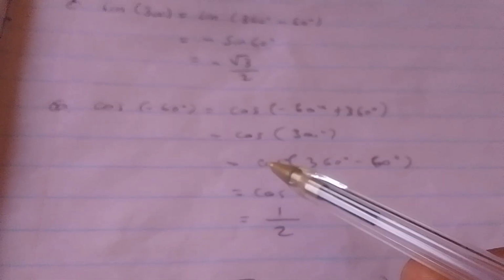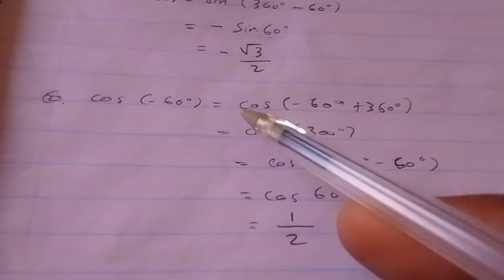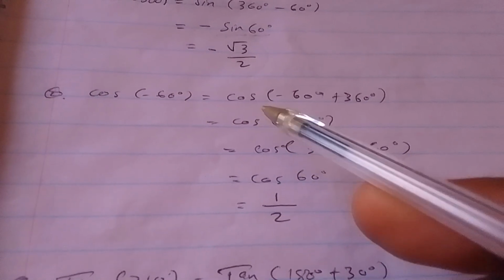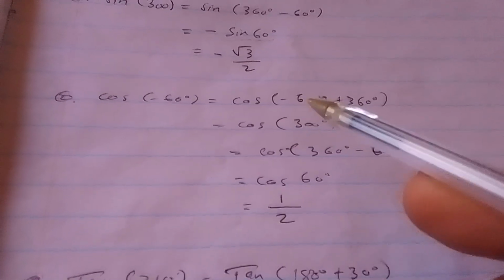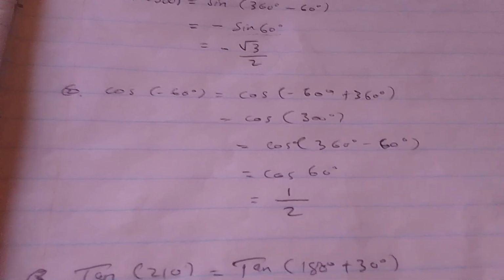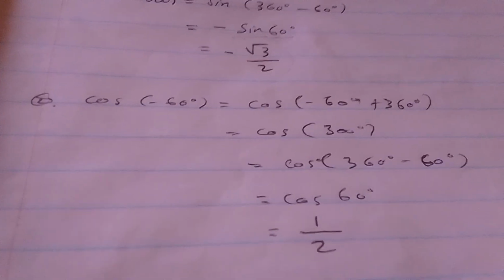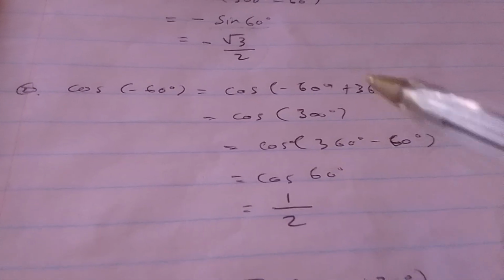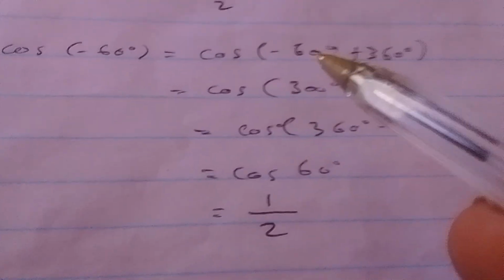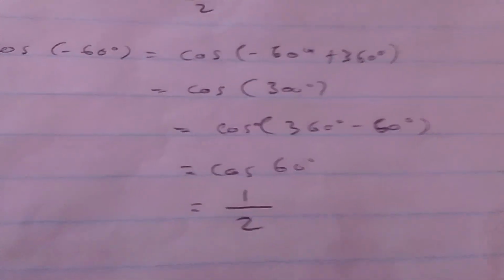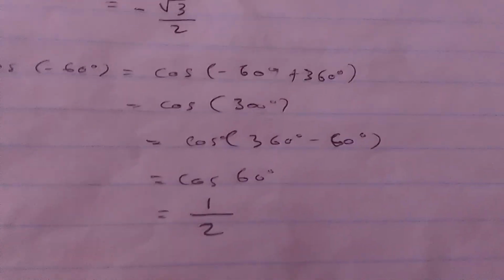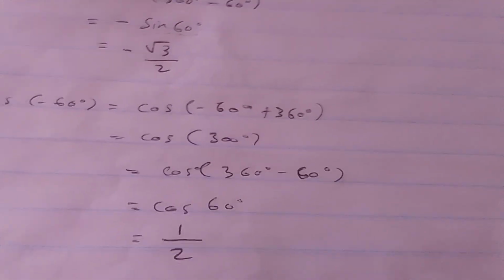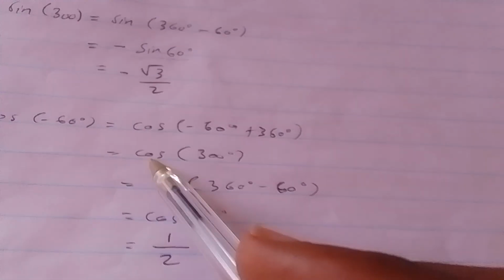So we have cos of negative 60 degrees, which is equal to cos of negative 60 degrees plus 360. You are adding now, guys, plus 360. We did this. So minus 60 plus 360, you are going to be left with a positive 300, because you always take the sign of the bigger number. Don't forget that. So then we are left with cos 300.